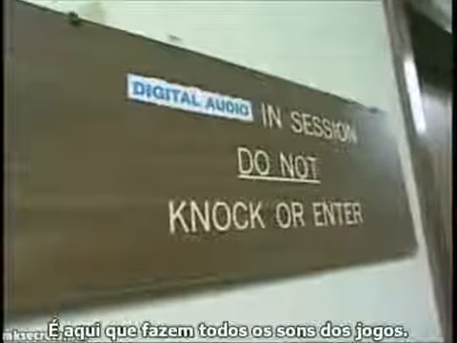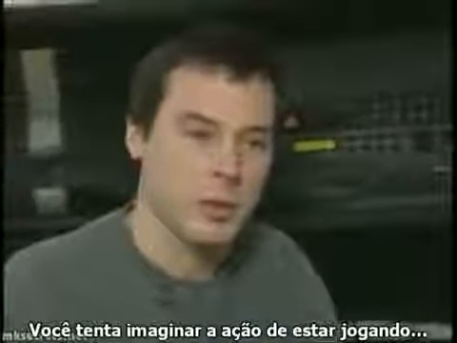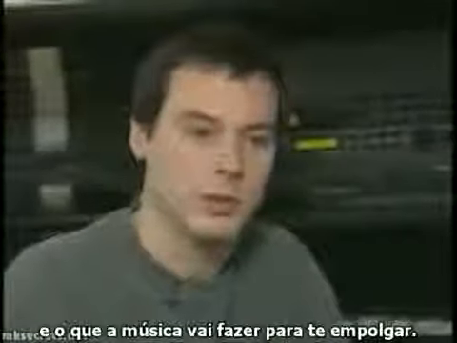This is the sound area. This is where they make all the sounds for the games. You try to imagine the action of playing the game and what the music's going to do to get you revved up.